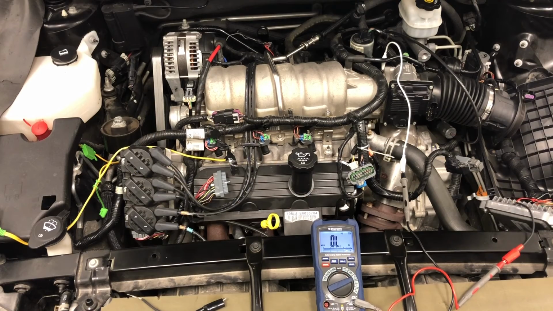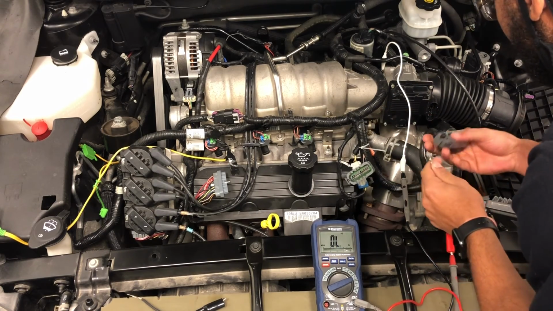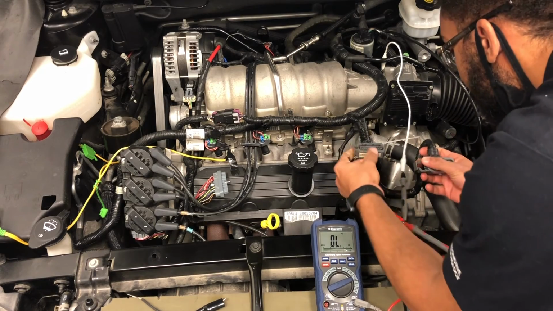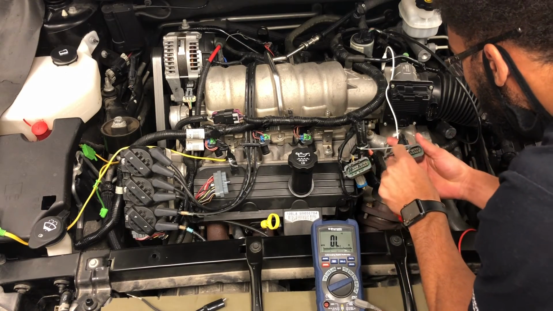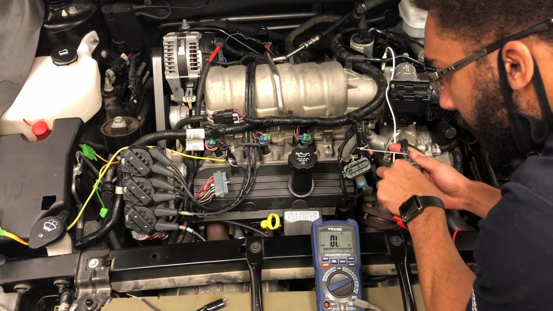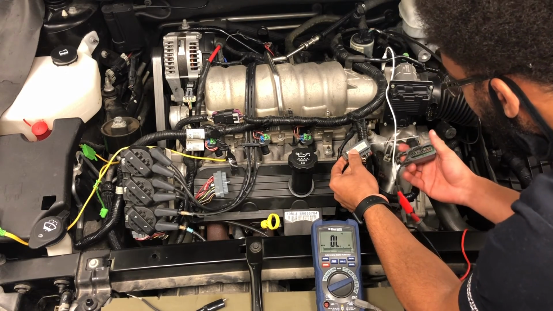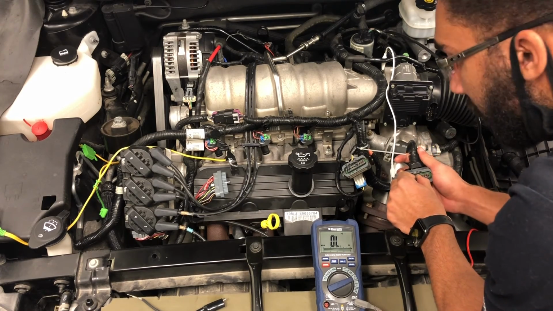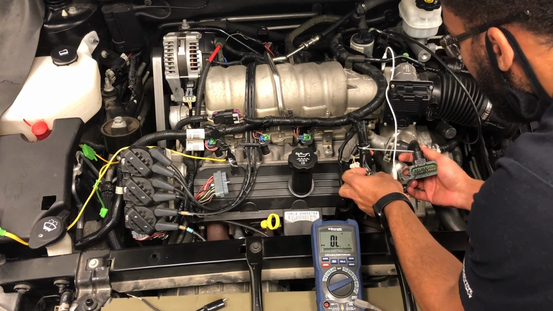So here we're going to check continuity to ground. First one we're going to do is our primary serial, which we're not getting continuity on. We're going to do our secondary, which we are also not getting continuity on.